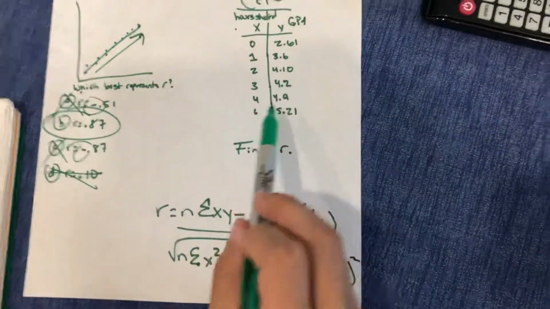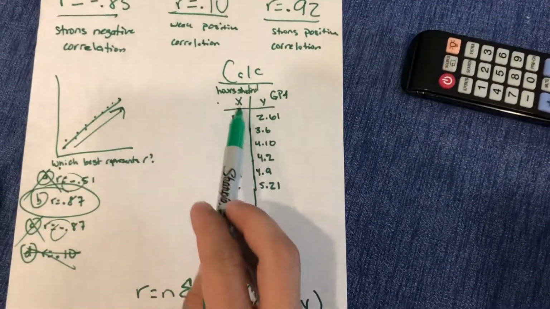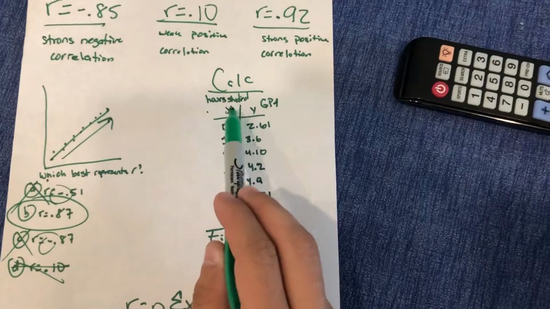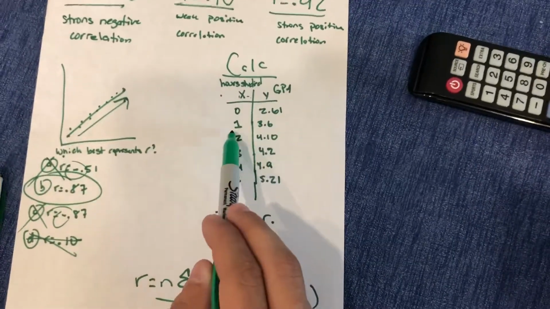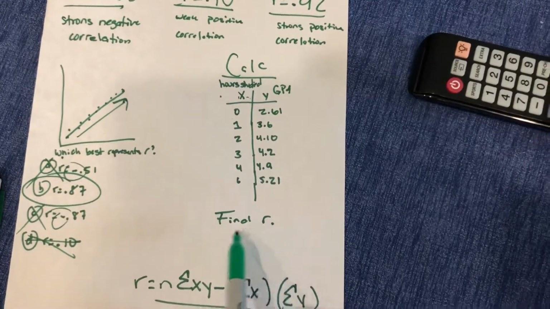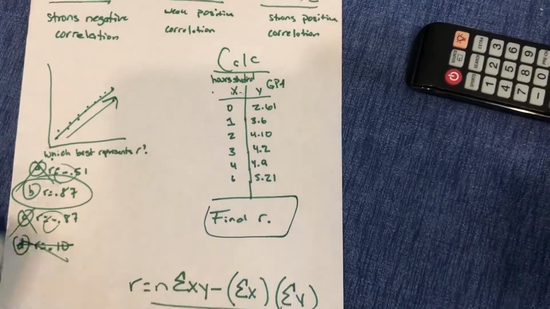So here we have a problem representing the hours studied versus GPA. So here we have our X and our Y coordinates. We have 0 correlates to 2.61, 1 to 3.6, and so on. So our question is to find R.